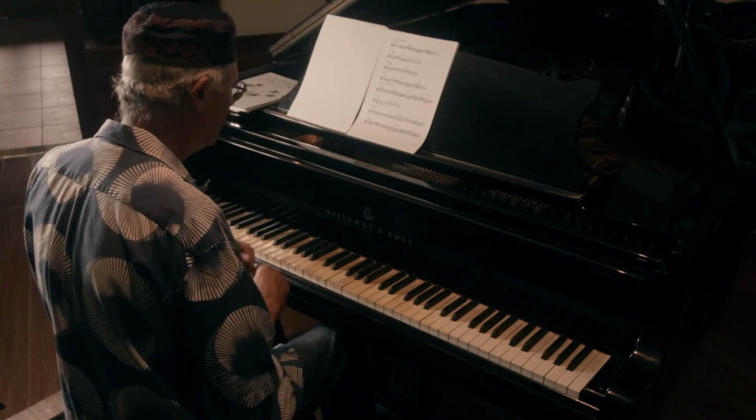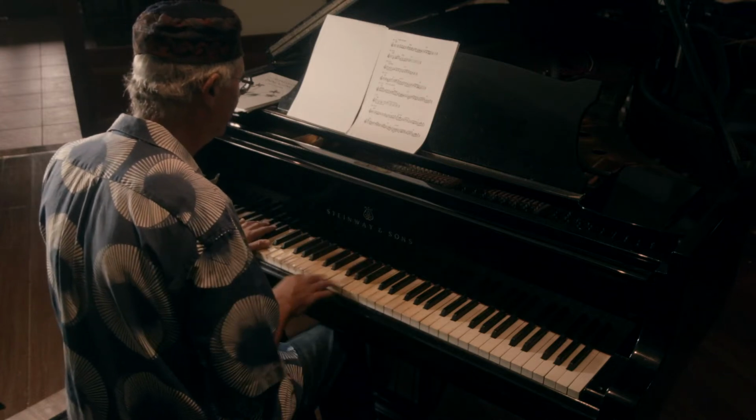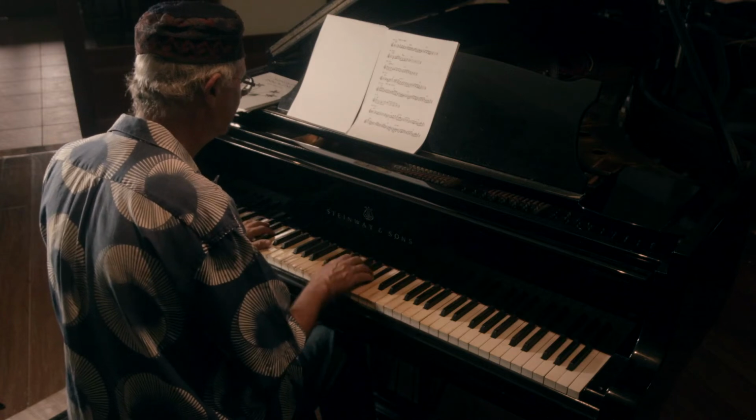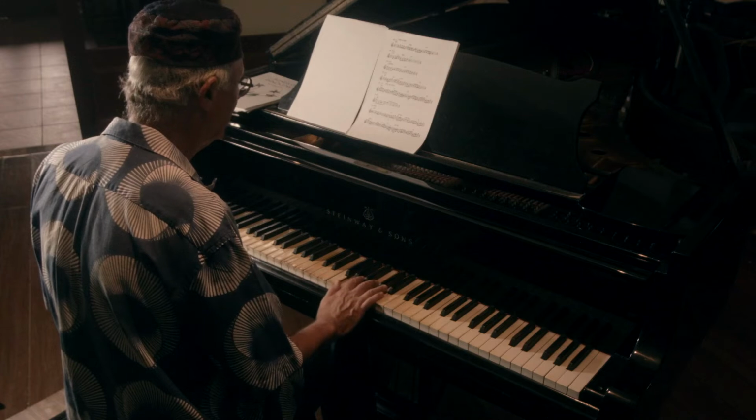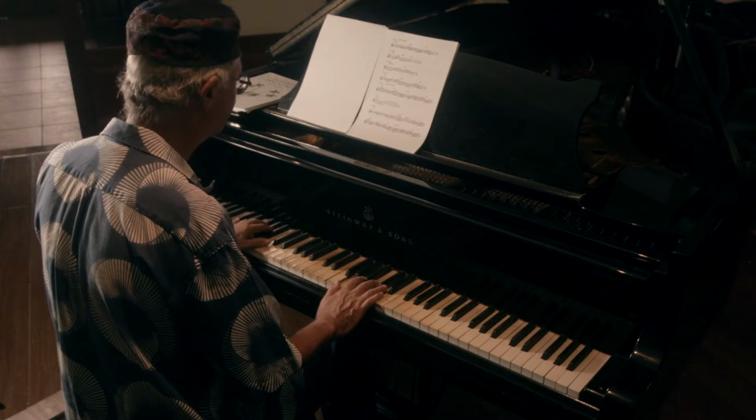So let's take that apart. We've got a pentatonic fragment from E-flat pentatonic in the first bar. And then I give you the Lydian color with the sharp 4, which is repeated twice in the second bar.